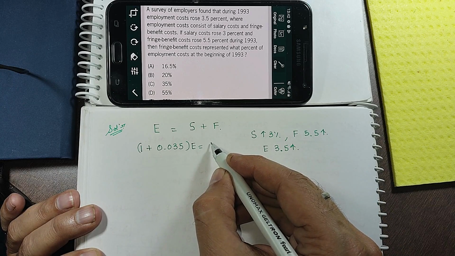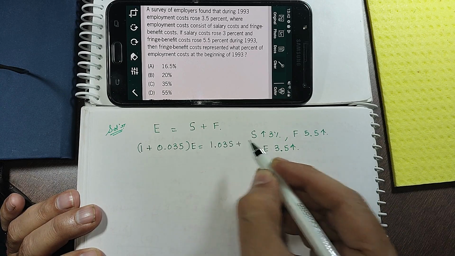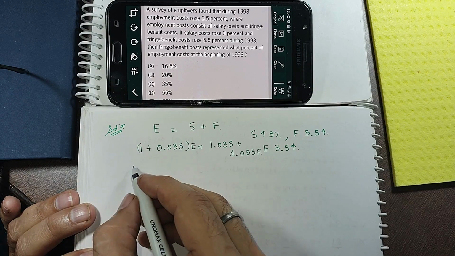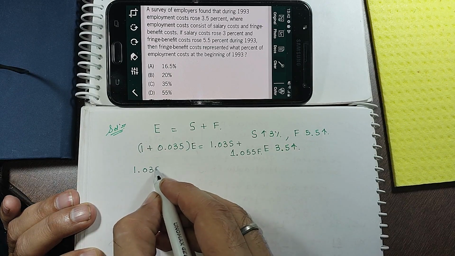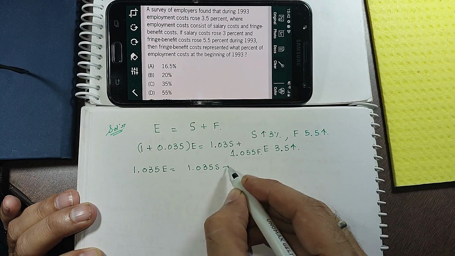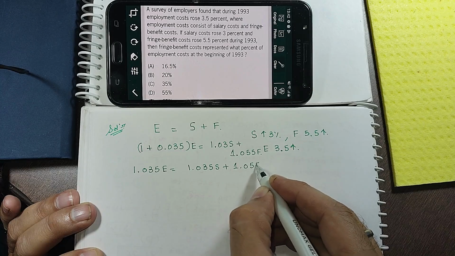So I will write 1.03 S plus 1.055 F, right? Or I can write that 1.035 E is equal to 1.035 S plus 1.055 F.